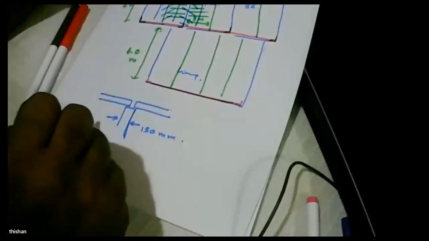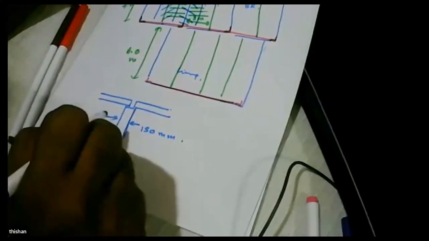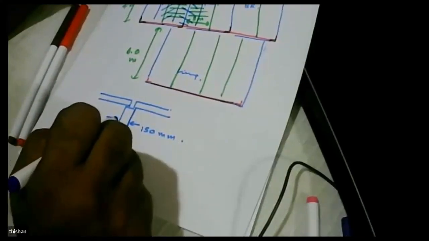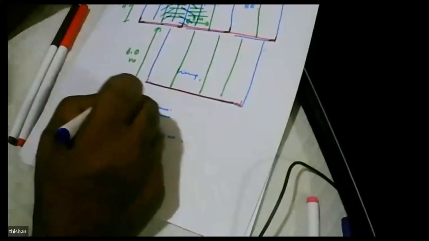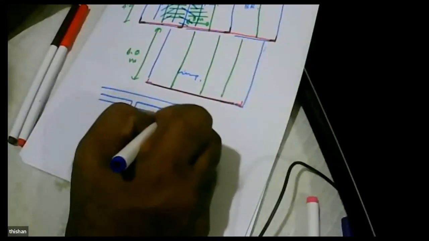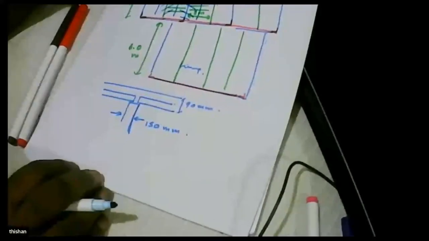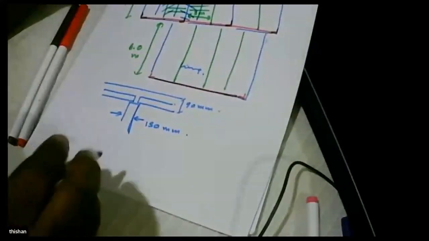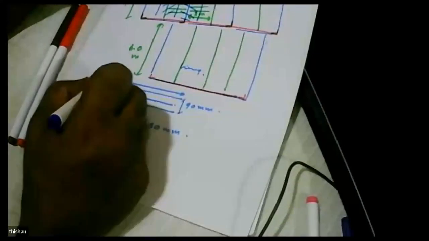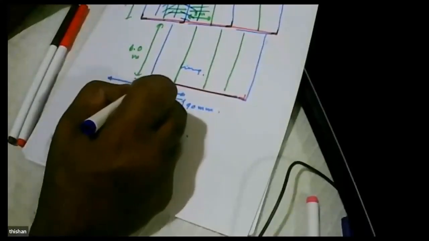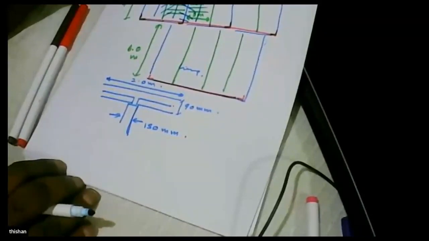The slabs will be resting on these hollow blocks, and then we finish it to a thickness of about 90 millimeters. The width that will contribute to this load is about 2 meters.